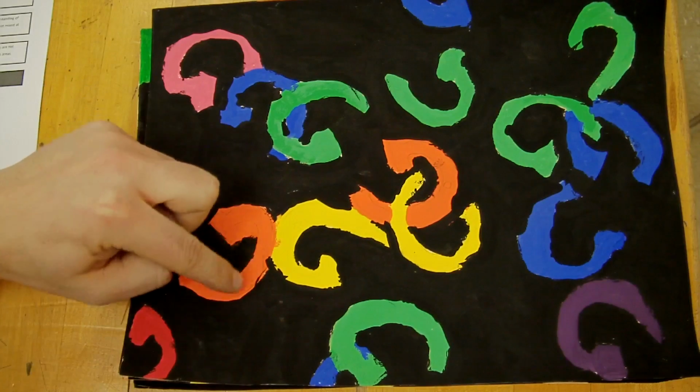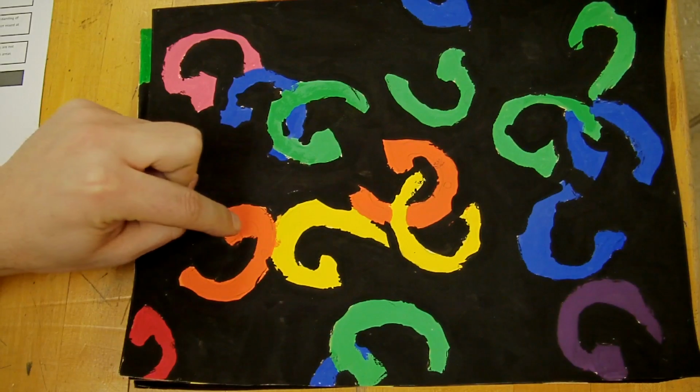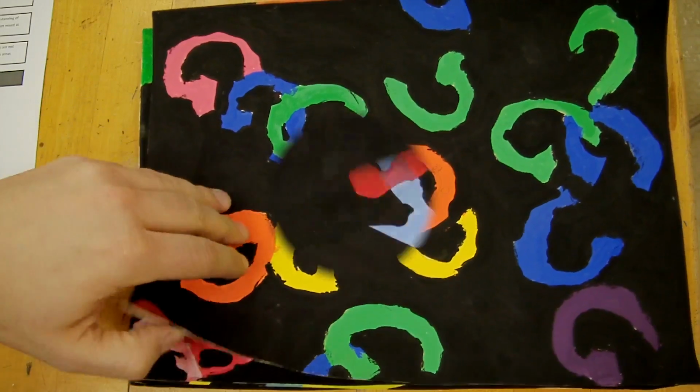Also, if you look, they painted this in about 2 seconds. They did not take their time with it. I can tell. So, make sure that when you're painting this, you make it look really nice.